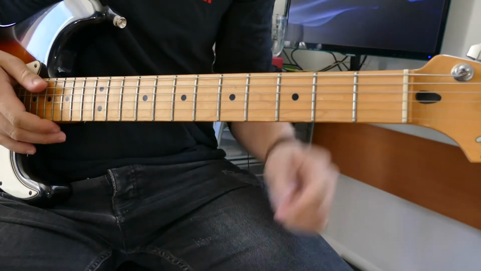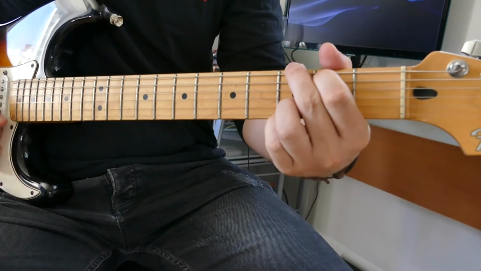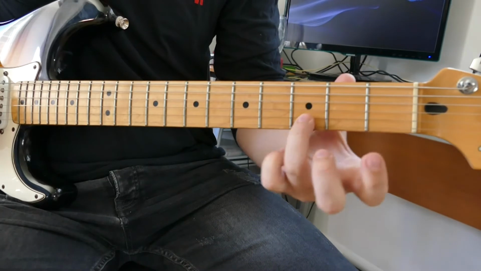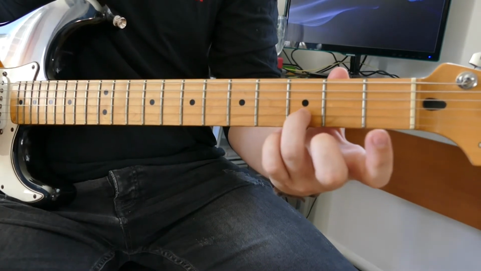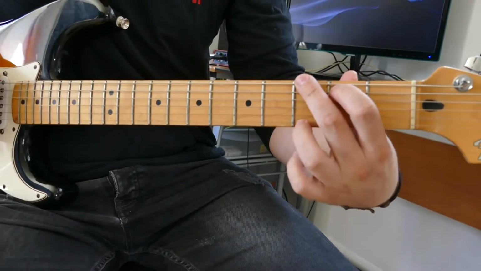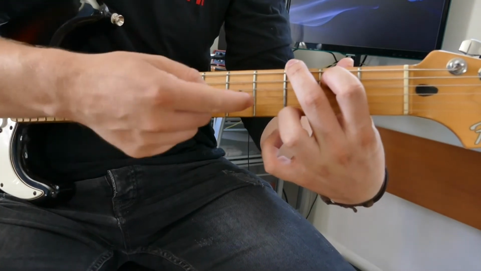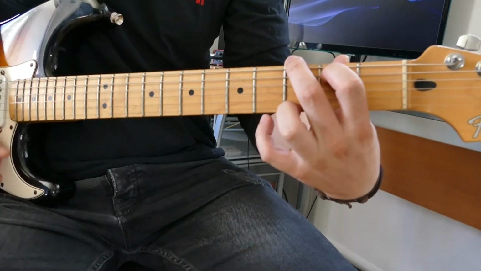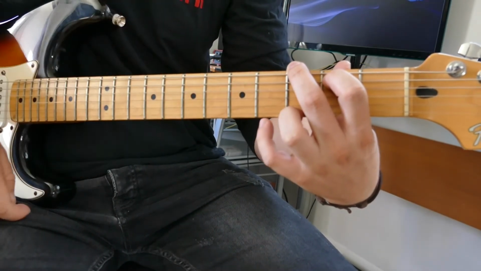Okay, final shape, the G shape. I'm going to make sure that I'm playing my 3rd finger here on the B string, which is a D note, because a lot of people play their Gs like this, and they let this B ring out, which is perfectly fine, but we want to suspend our 3rd.